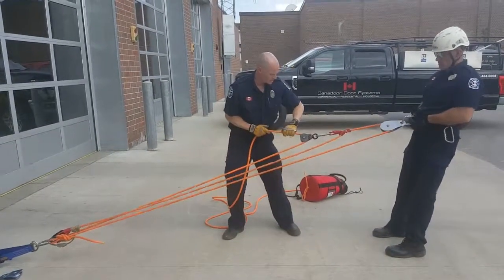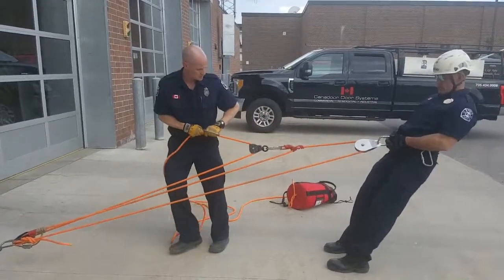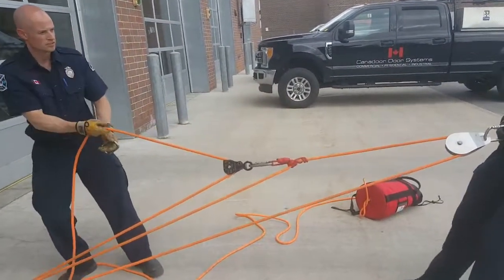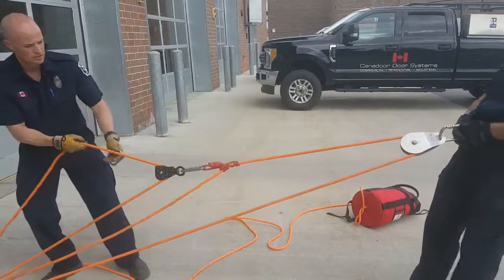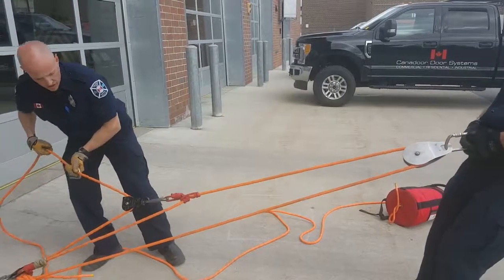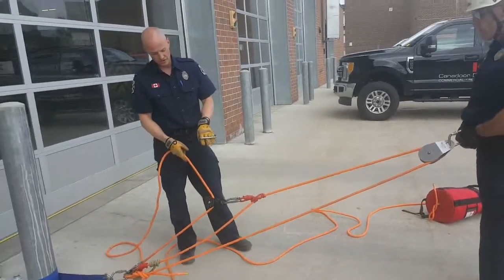Maybe, we'll see if you can have a look. I'm just going to pull up on this. See if you can tell there's a bit of a difference in speed of travel between the 2 pulleys. This one's collapsing in a bit quicker than that one. So the pulleys are traveling in the same direction, but at a different speed.